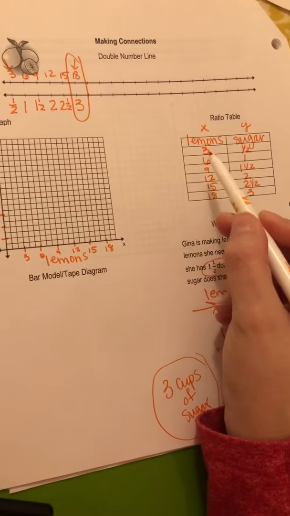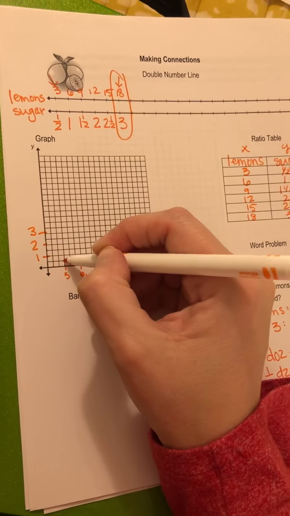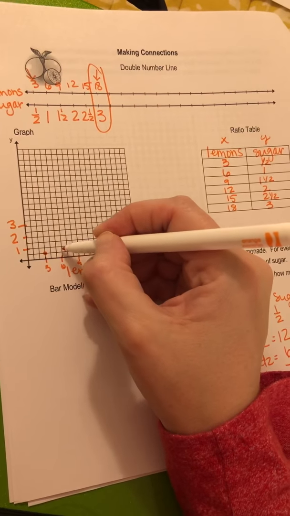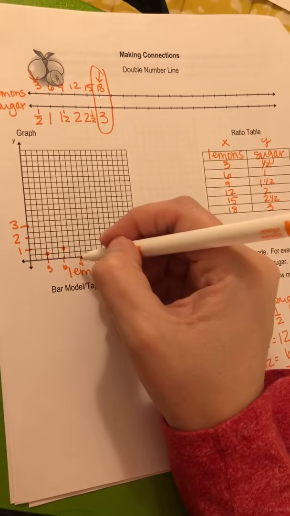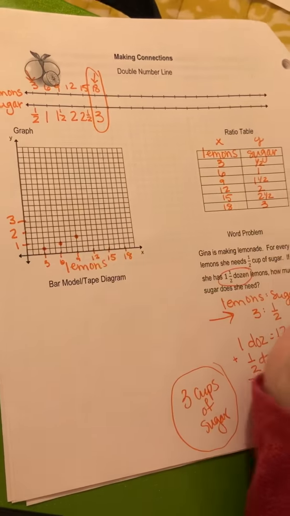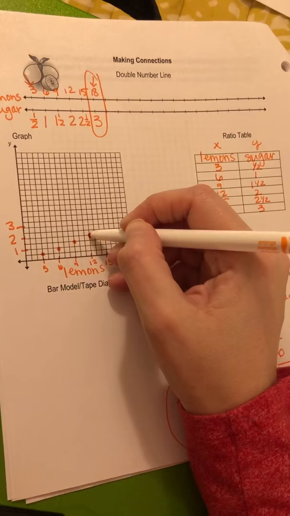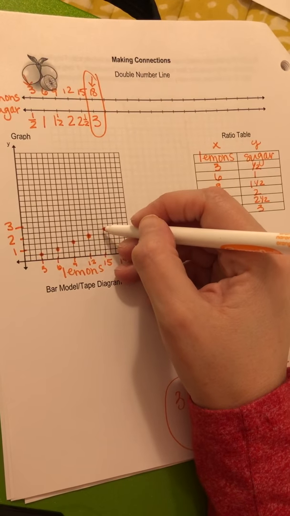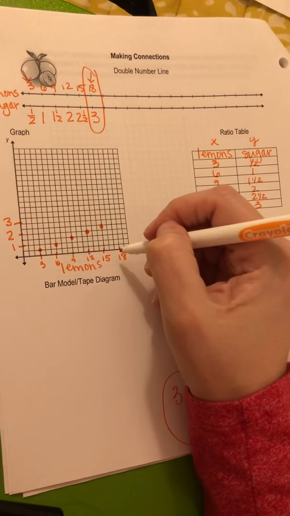And then we graph our points. So 3 lemons, ½ cup of sugar. So 3, ½, 6 and 1, 9, 1.5, 12, 2, 15, 2.5, and then 18 and 3.